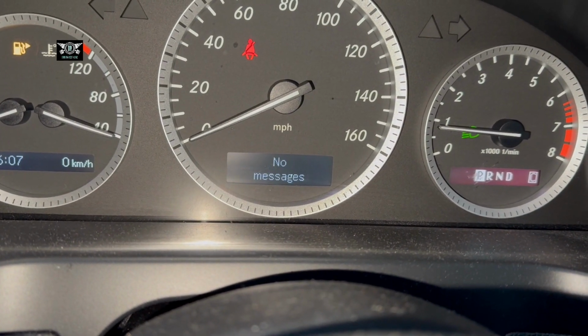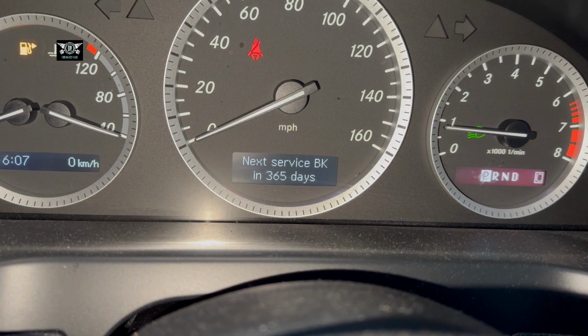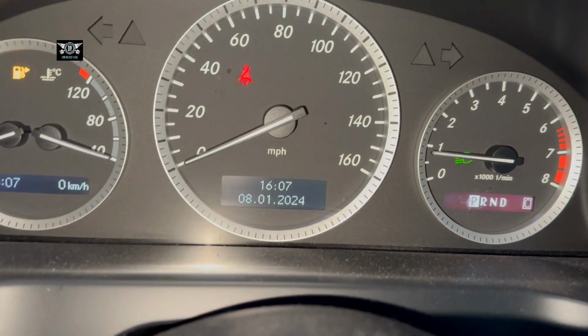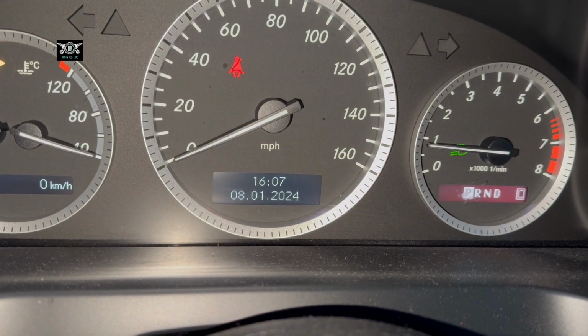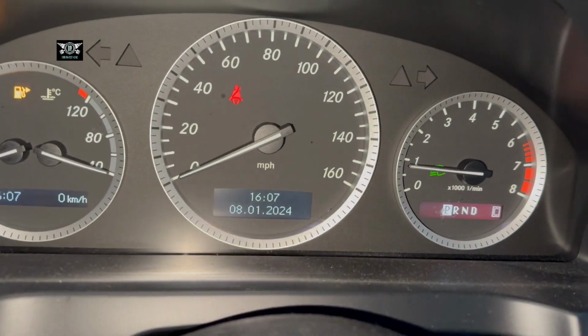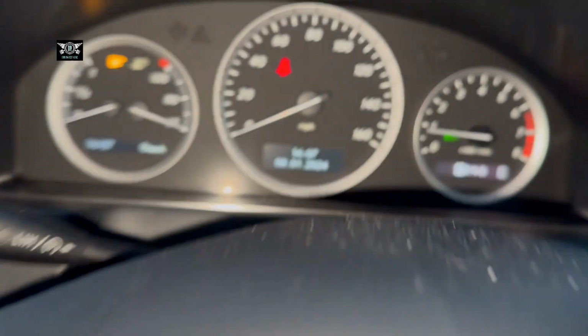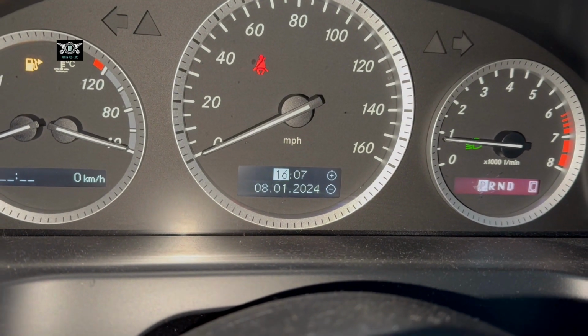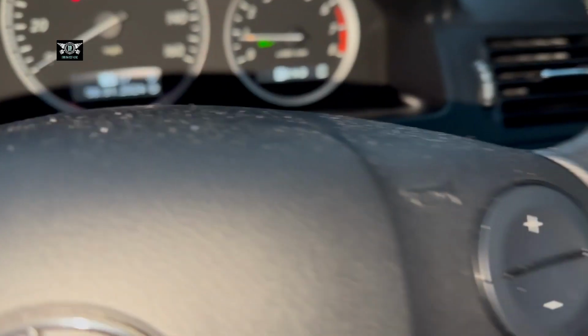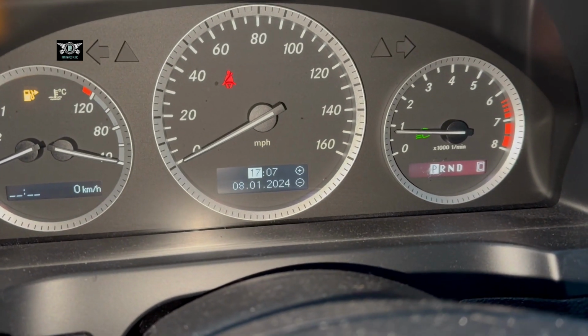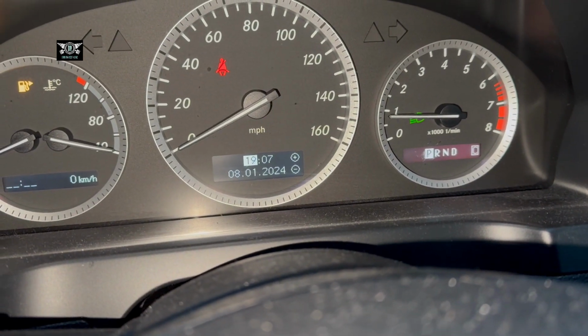You have to press it until you come to the time and the date there. So you can adjust the time and the date. If you press the R button here, the 16 will be flashing, and then with the plus and minus you can adjust the time. So you can see 17, 18, whatever time you need to put.